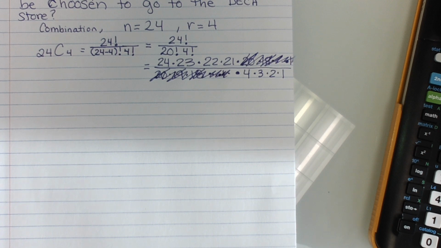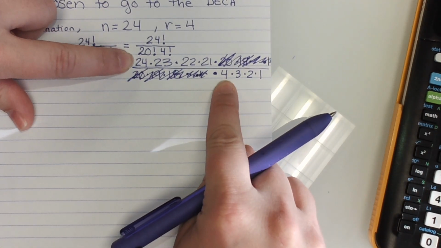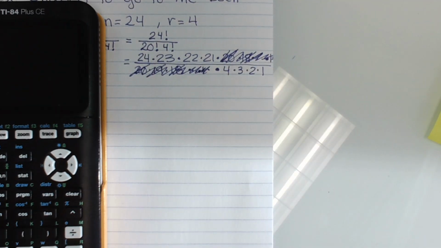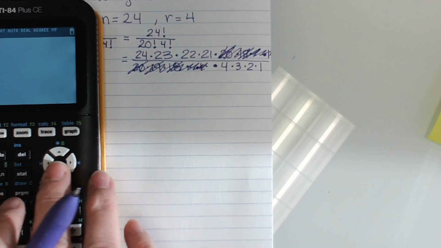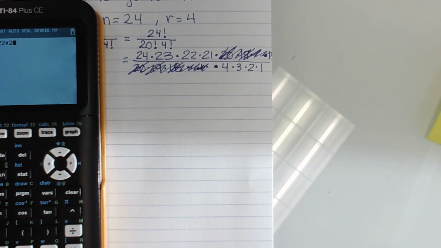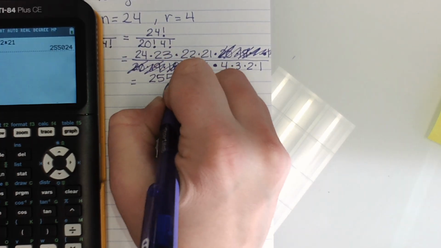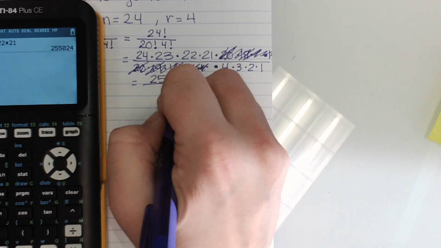Technically, I could simplify this a little bit more before I multiply, but I don't have to. Because I can take a 4 out of both of those, I can take a 3 out of both of those, etc. You don't have to. 24 times 23 times 22 times 21 is this. 4 times 3 times 2 times 1 is 24.